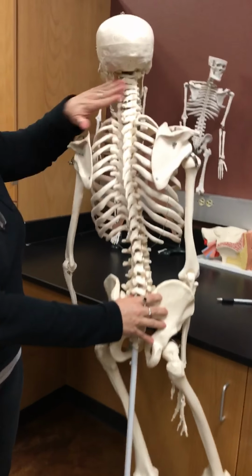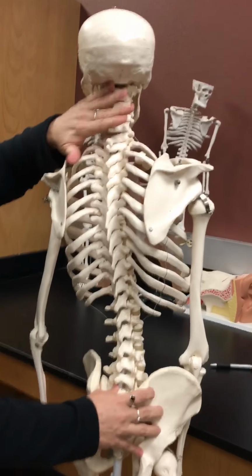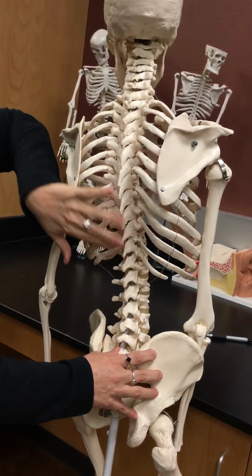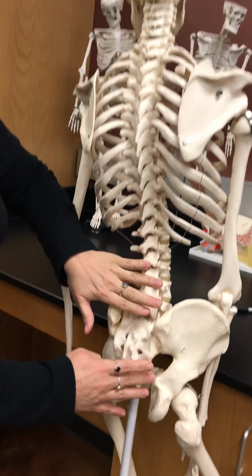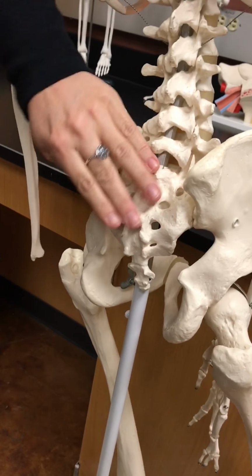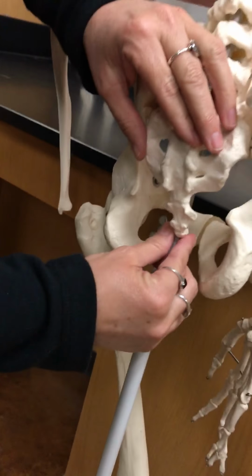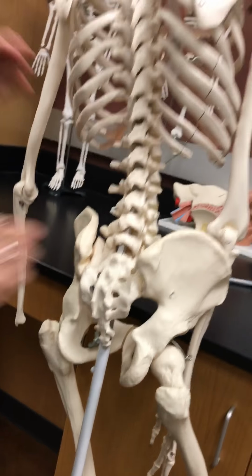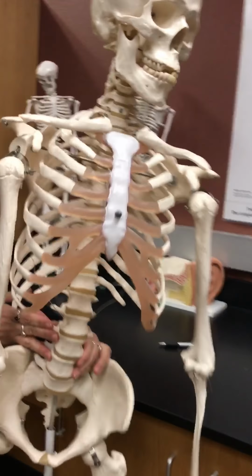The first 7 vertebrae are the cervical vertebrae, which include the atlas and the axis. The middle 12 are the thoracic vertebrae, and then the last 5 are the lumbar vertebrae. This is the sacrum, this whole thing right here, and this little bone down here is the coccyx. Okay, then turn him back around.